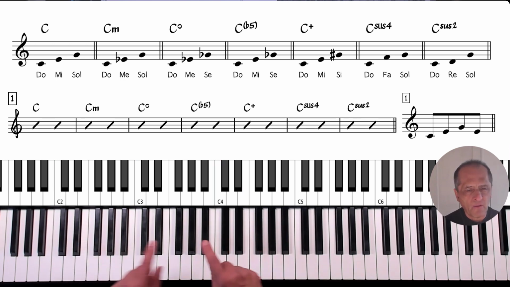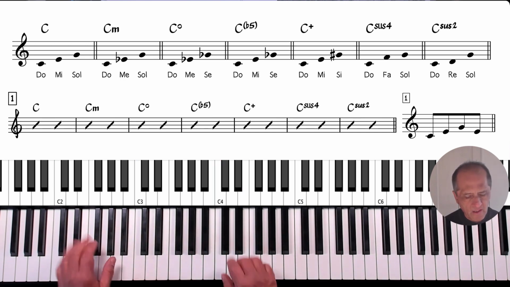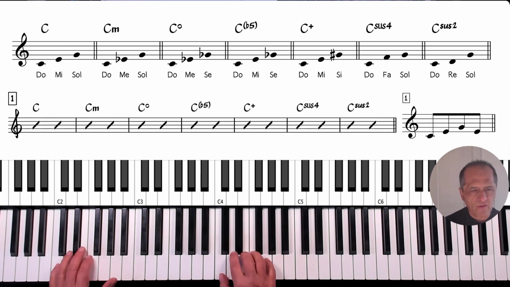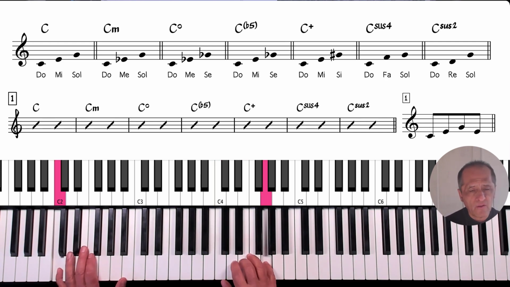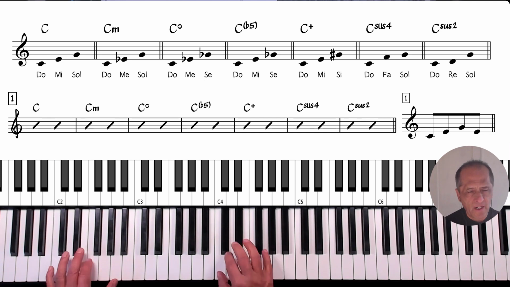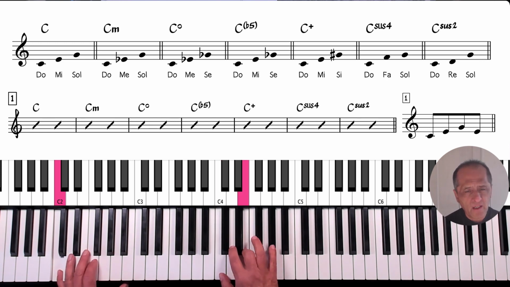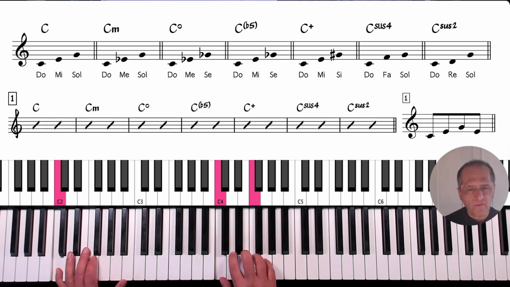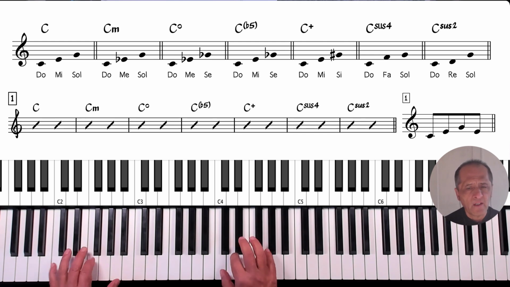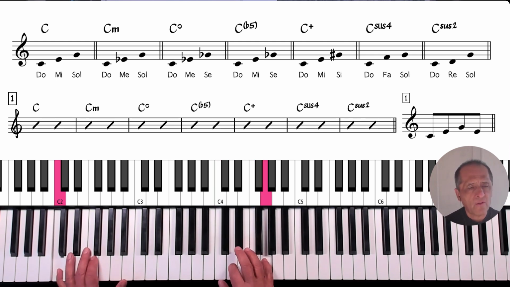How about if we sing the sequence with this note pattern: do, mi, sol, mi, then the next, minor: do, mi, sol, mi; diminished: do, mi, se, mi; major flat 5: do, mi, se, mi; augmented: do, mi, si, mi; sus4: do, fa, sol, fa; sus2: do, re, sol, re, do.